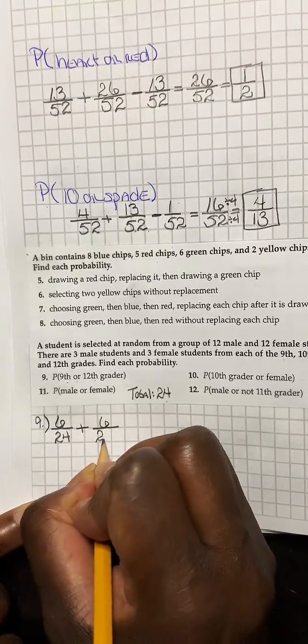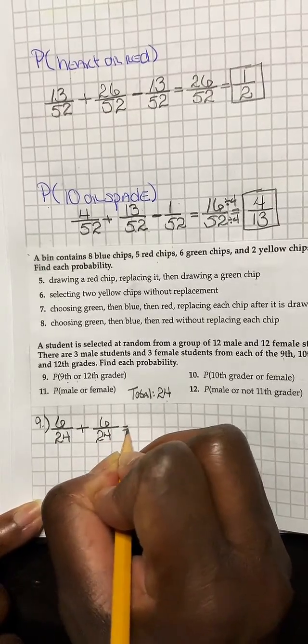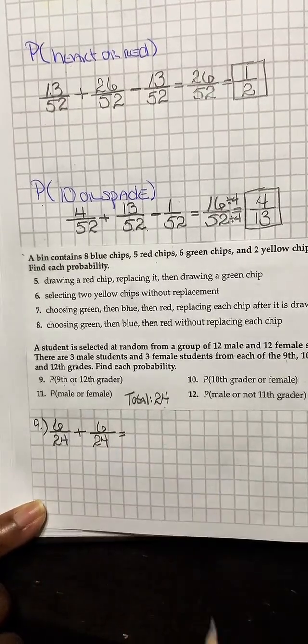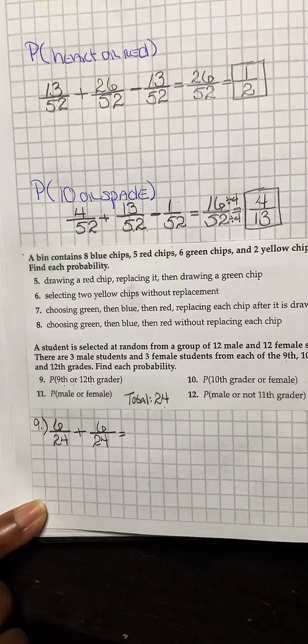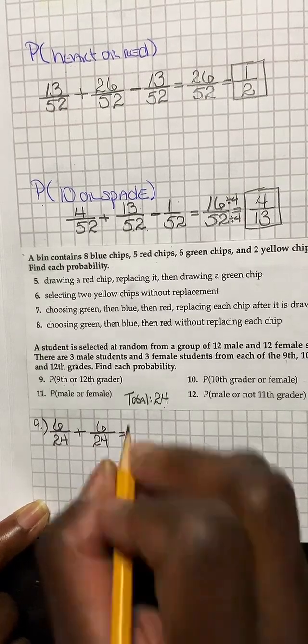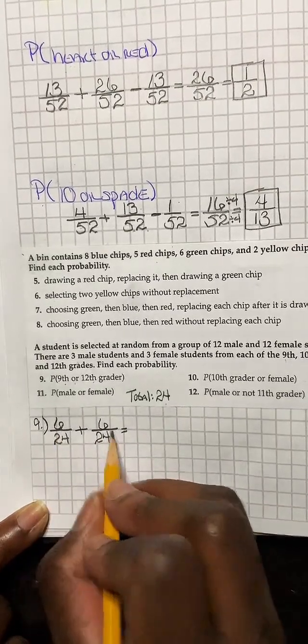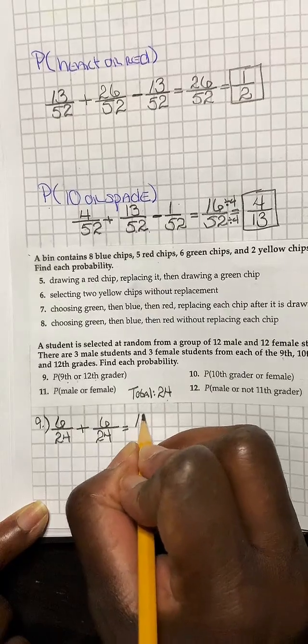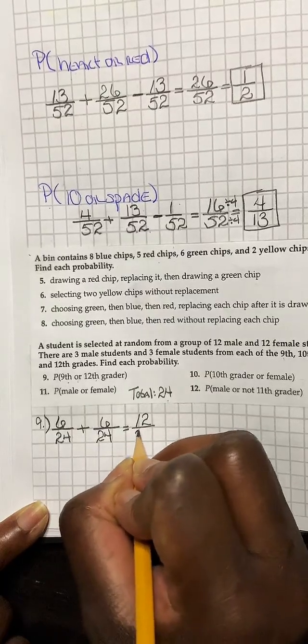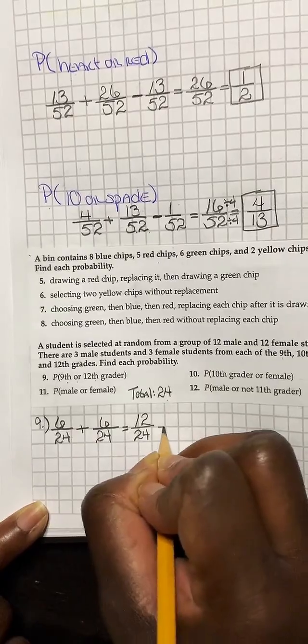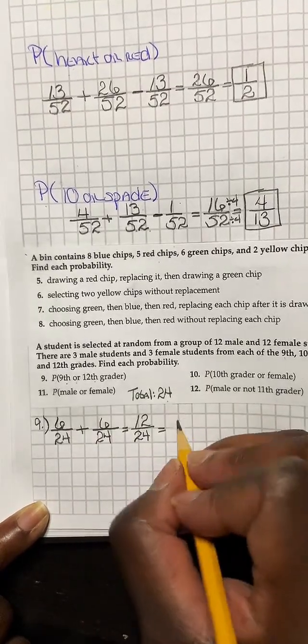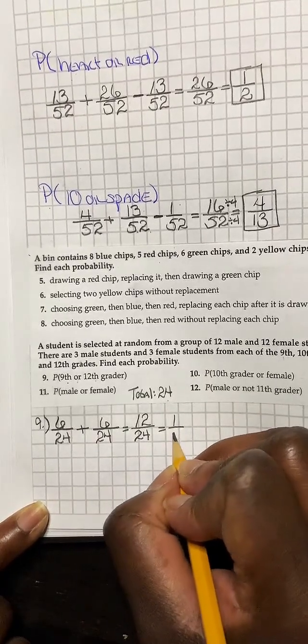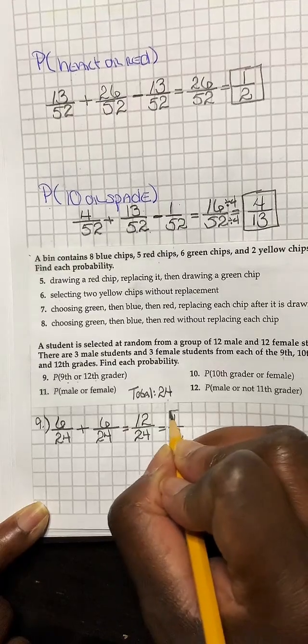You got 6 out of your 24. Okay, so 1/2. Yes, because 6 plus 6, that'll give me my 12 out of 24. 12 24ths can reduce to 1/2.